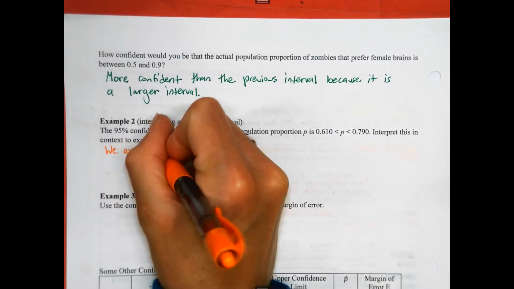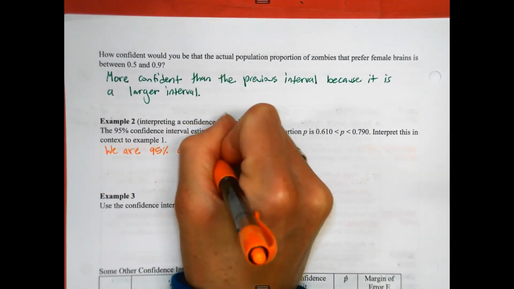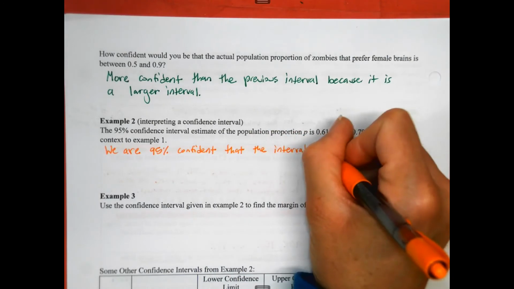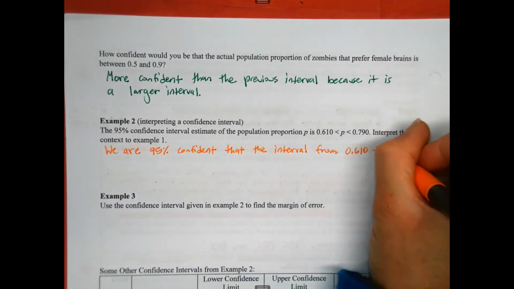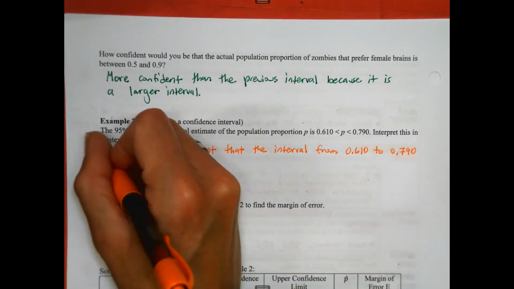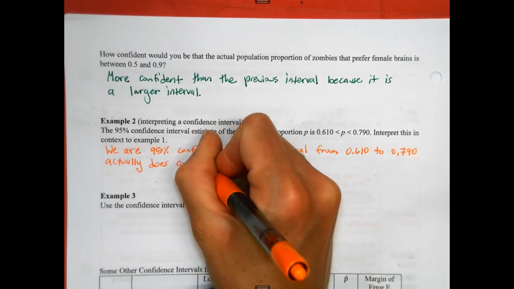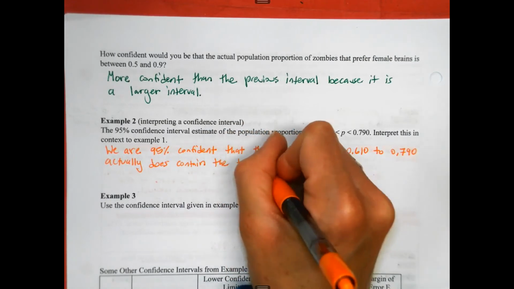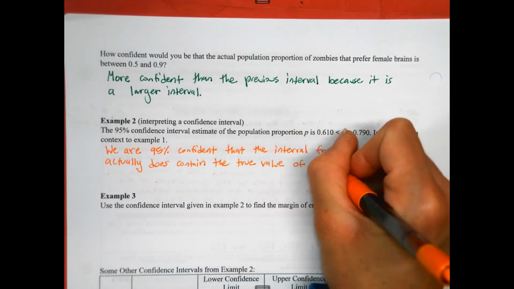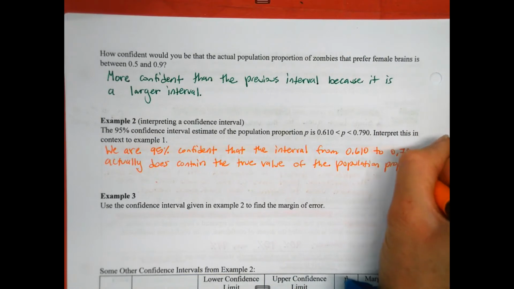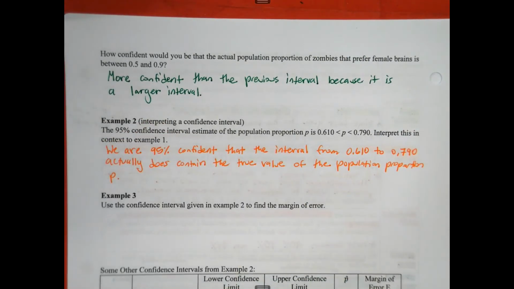All right, we are 95% confident that the interval from 0.610 to 0.790 actually does contain the true value of the population proportion P. And notice we use P for the population proportion, and we use P hat for our sample proportion.